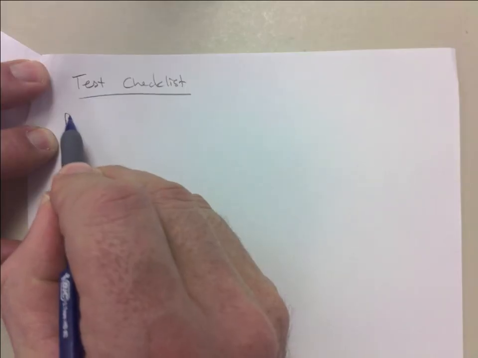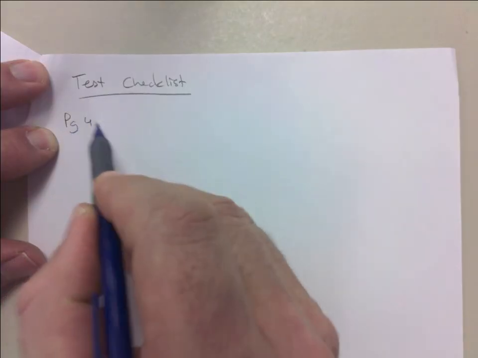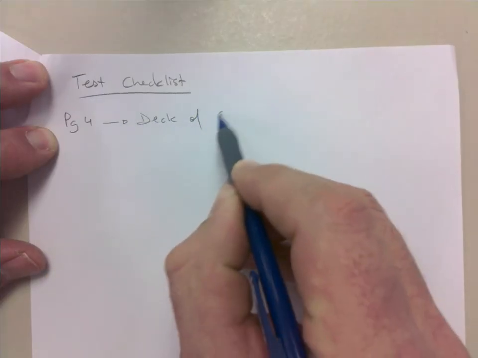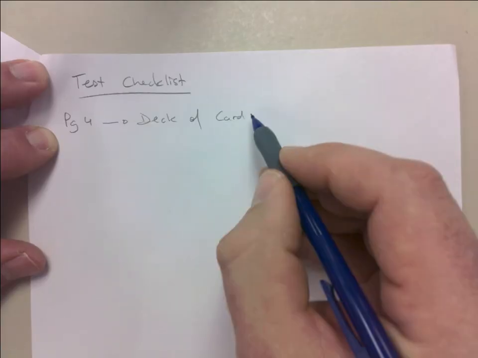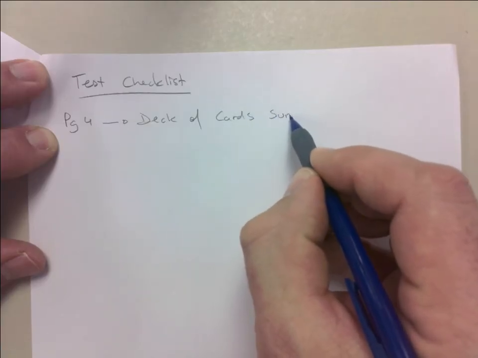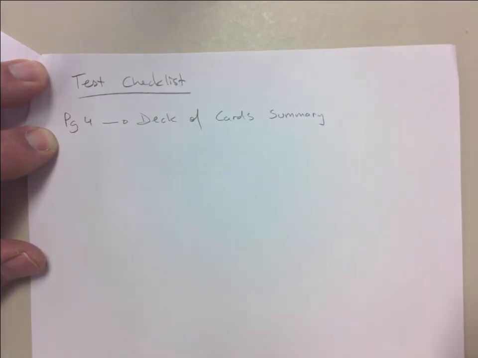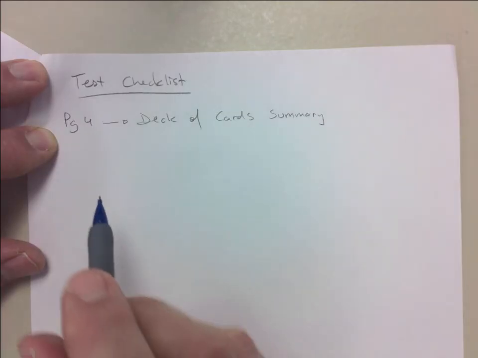So basically, I want to make sure on page 4 you have the deck of cards summary.